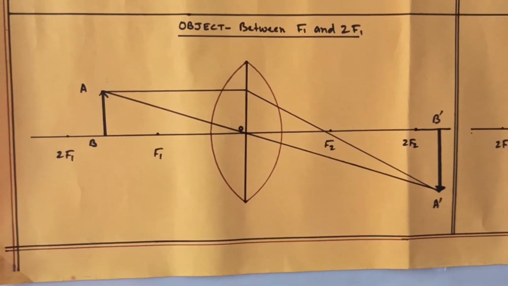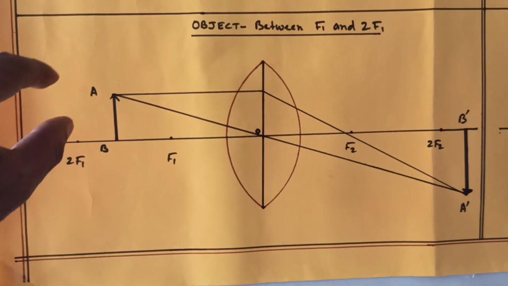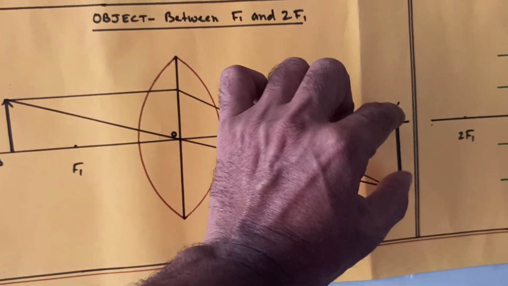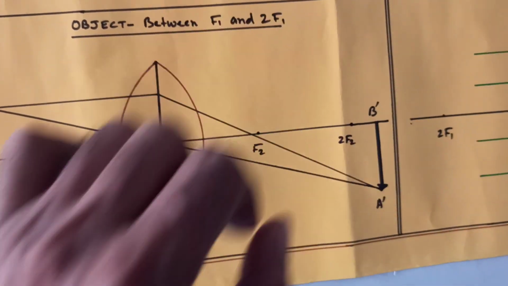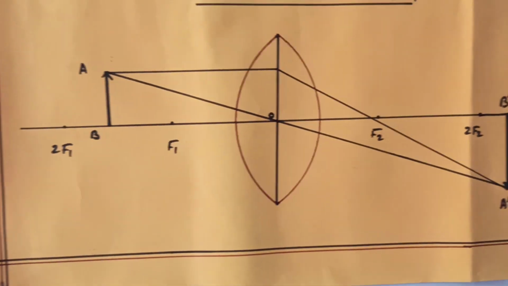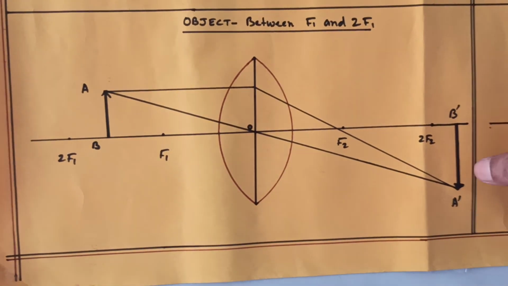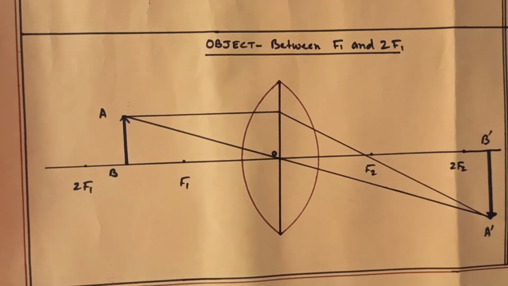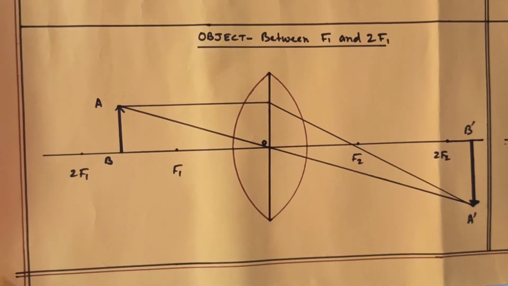Now, what is the size of the image? If you compare the object and the image, you find that the image is bigger, so it is called enlarged. And the nature is again real and inverted.